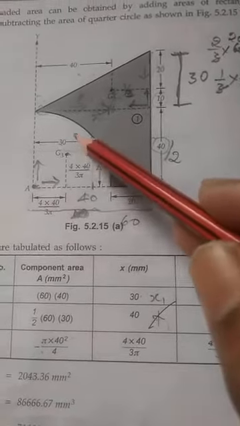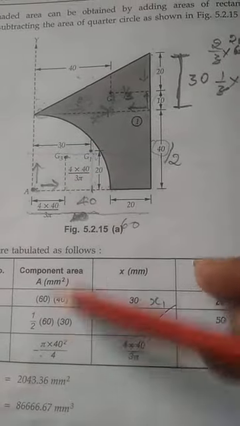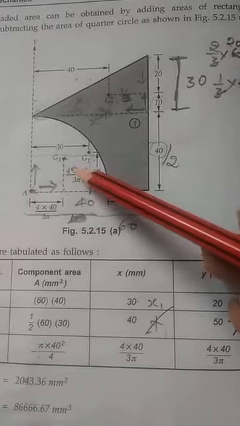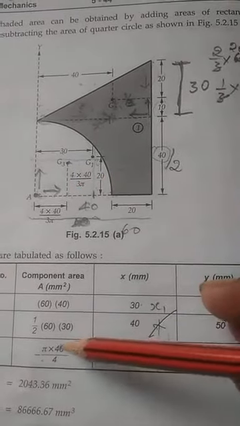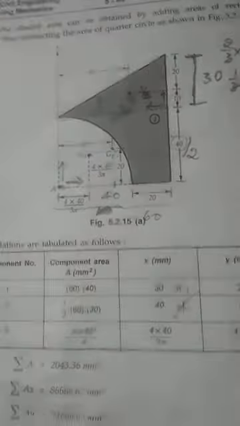But the area is pi r square divided by 4, that is for the quadrant. So r is 40, which I have used here. This is the component you have to use.